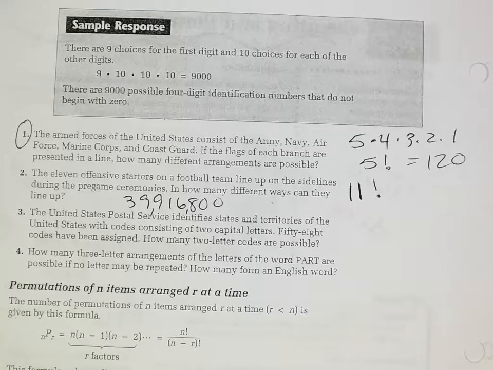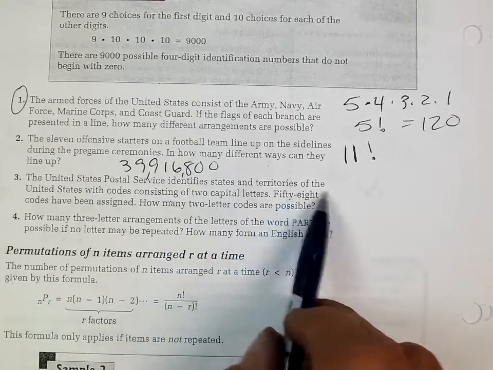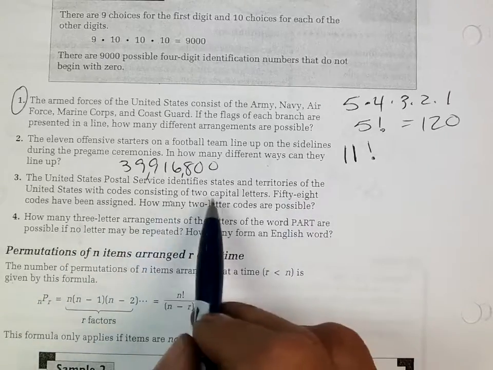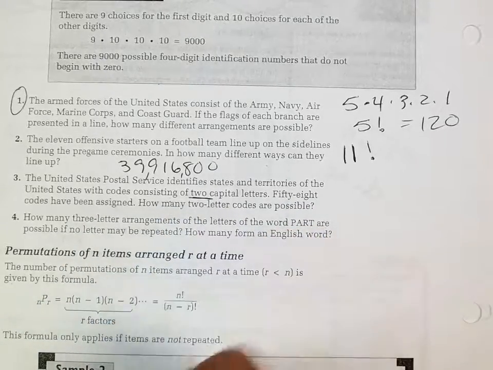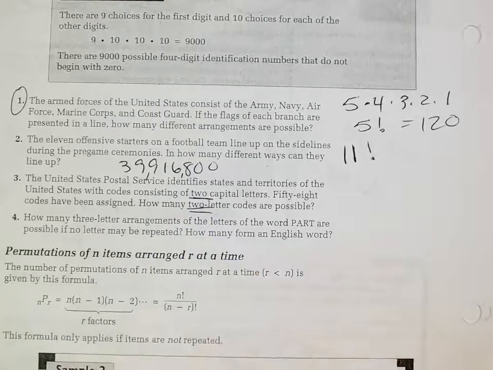Okay, now, number 3. The United States Postal Service identifies states and territories of the United States with codes consisting of two capital letters, okay? 58 codes have been assigned, okay? How many 2-letter codes are possible, okay?